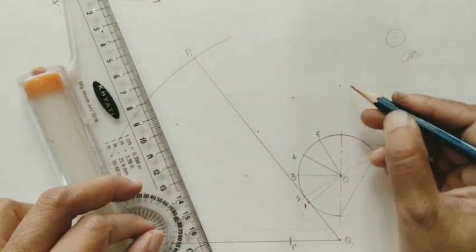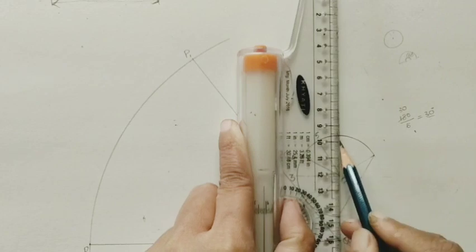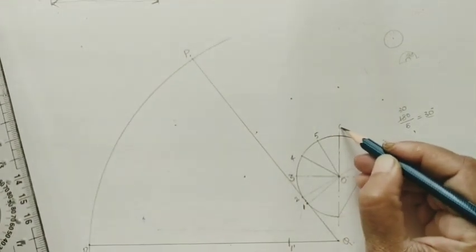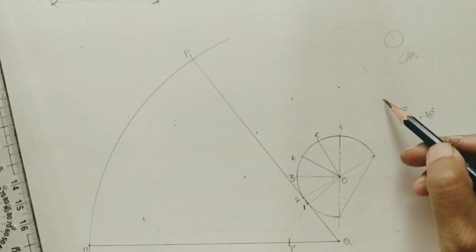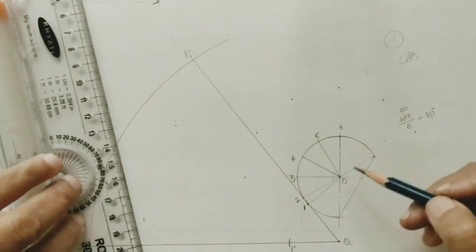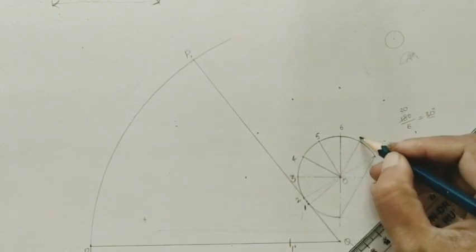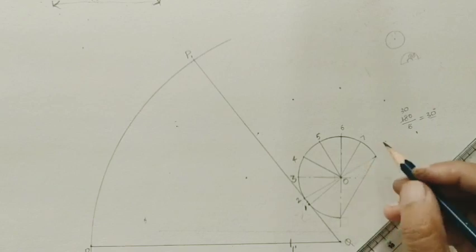After 5, take 6. Here one point coincides with the axis like this. Okay, this is the 6th one. Now after 6, this is the next point. Join this point to this center. This is 7th. Let us count how many parts are there.